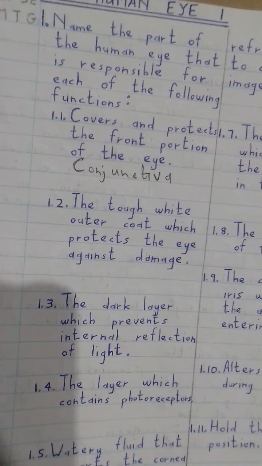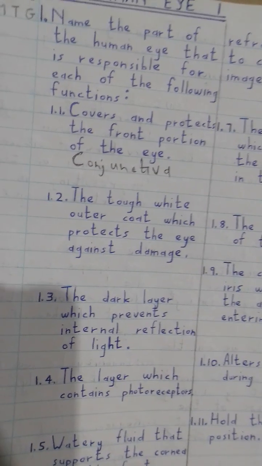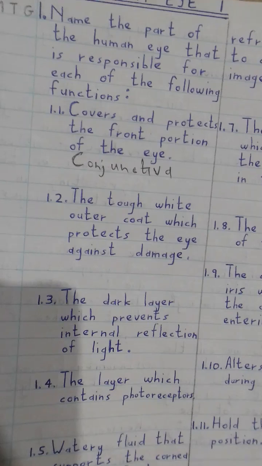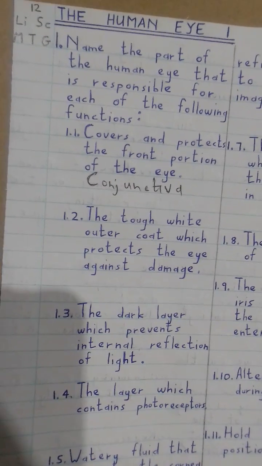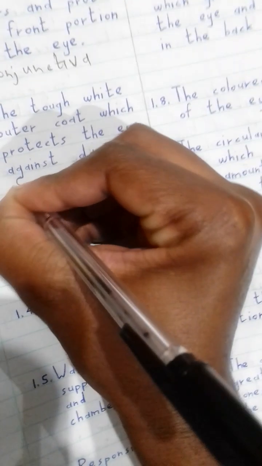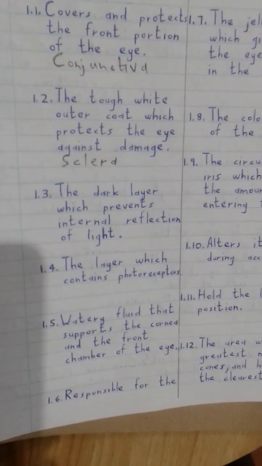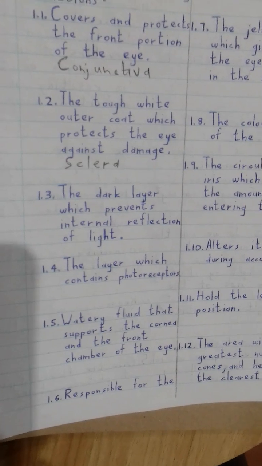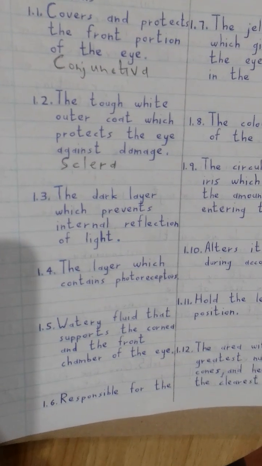1.2, the tough white outer coat which protects the eye against damage. Remember, the white part of the eye is called the sclera. 1.3, the dark layer which prevents internal reflection of light. That layer is called the choroid.